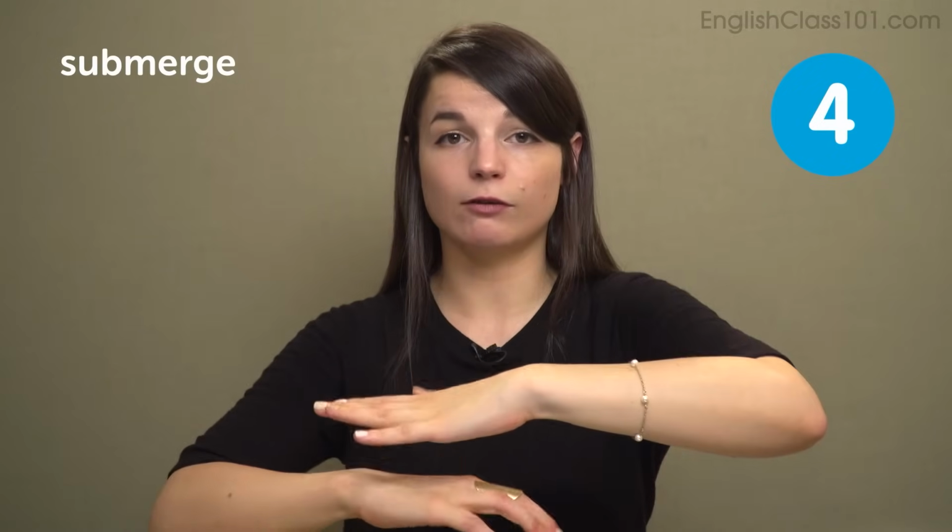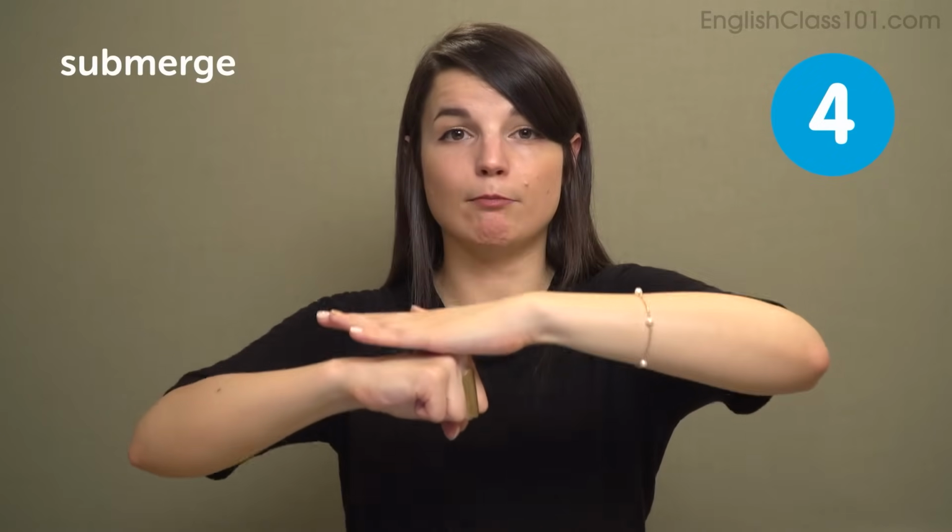it to sink. So for example, a boat can submerge in the ocean, or maybe I submerged my body in water. These are ways, so anytime you want to put an object or cause an object to go below the surface level of a liquid, we can use submerge, submerge.